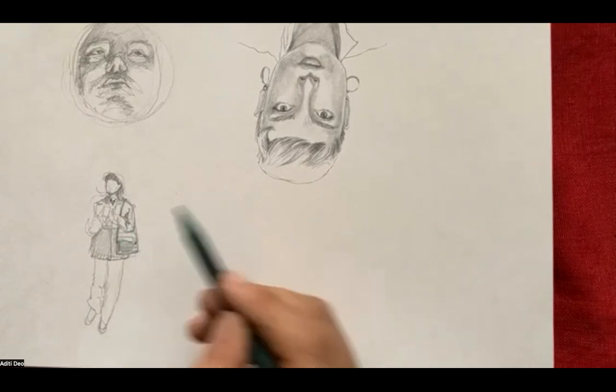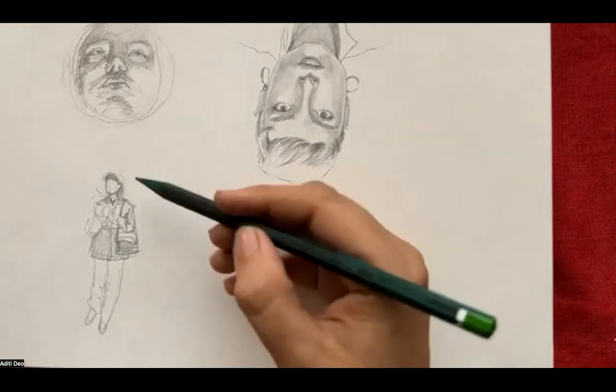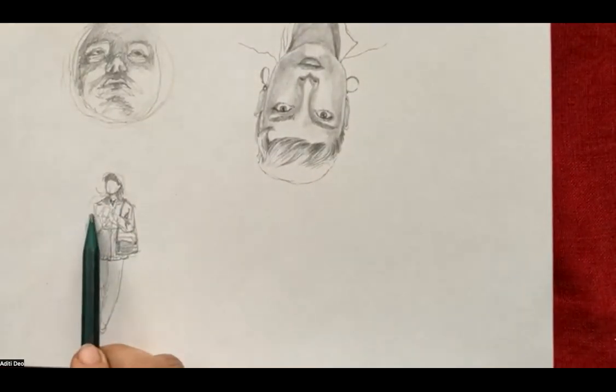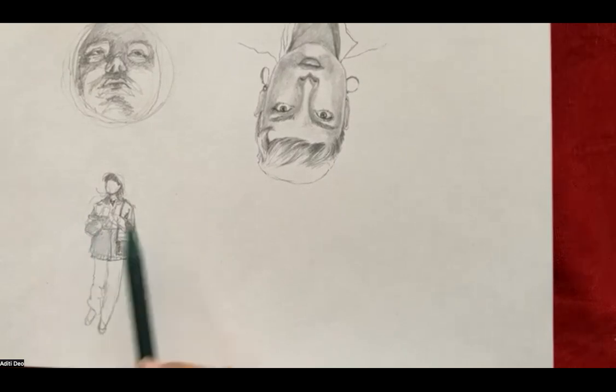Right. Okay, and do shading also. So don't focus on tiny things like drawing the hand other than just the outside shape.